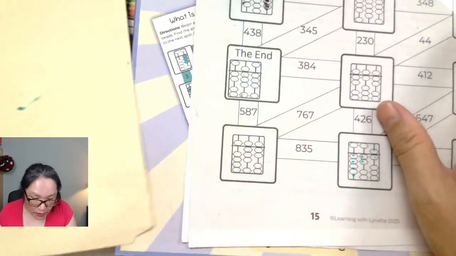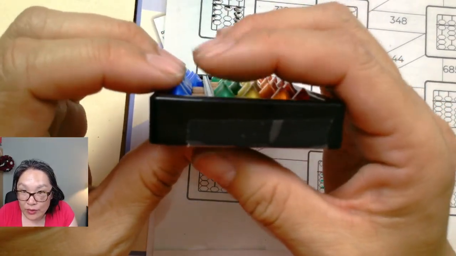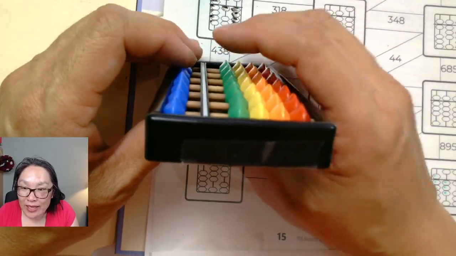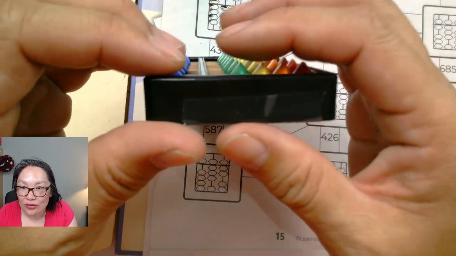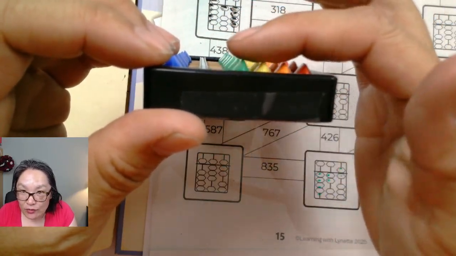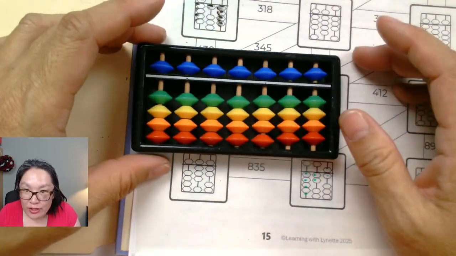Okay, so what are we going to do? What we're going to do is understand when we move the beads. We want to be happy when we do math. We want to be delicate, gentle with our math. It's easy to move the beads, very easy to move. Even if you bump it, your answer will be wrong.